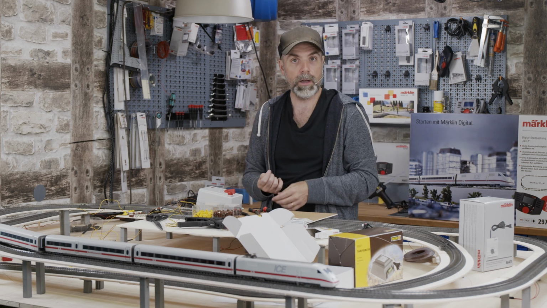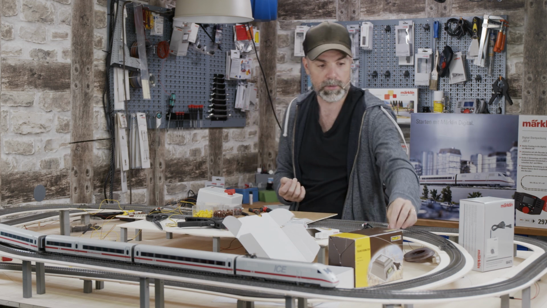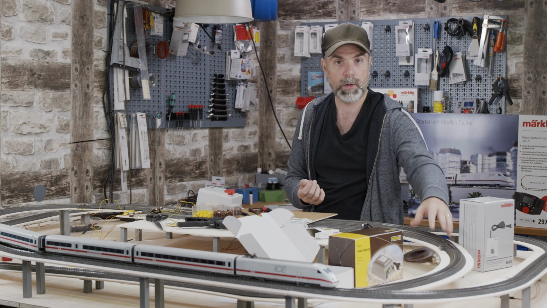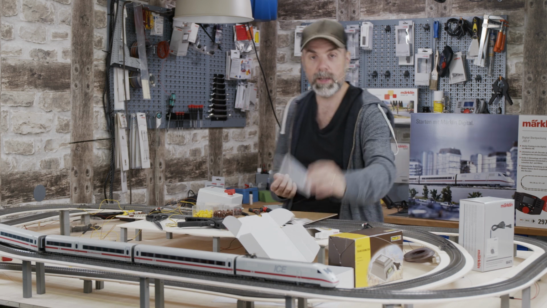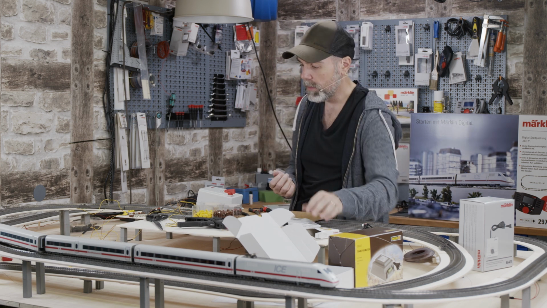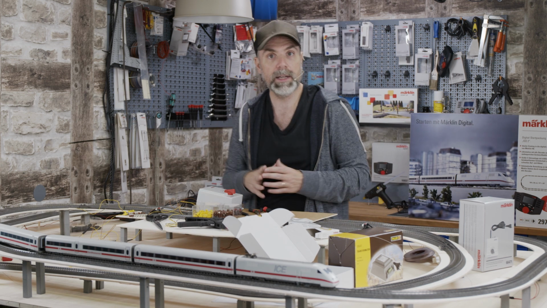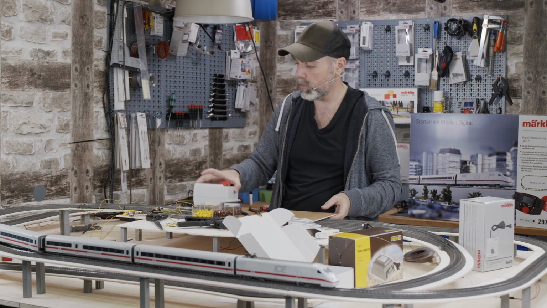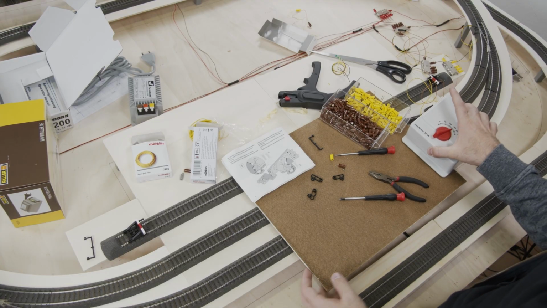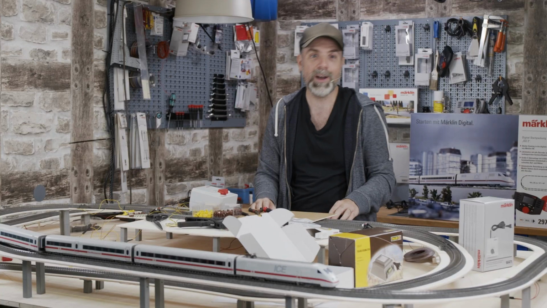I have one turnout lantern left. I can install it over there to this left turnout. I bought a second turnout lantern kit. I can use it for my 2 turnouts in the train station, which are under here. And then I have finished my first 4 lights on my model railroad.